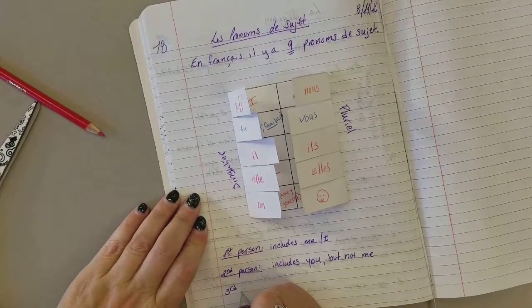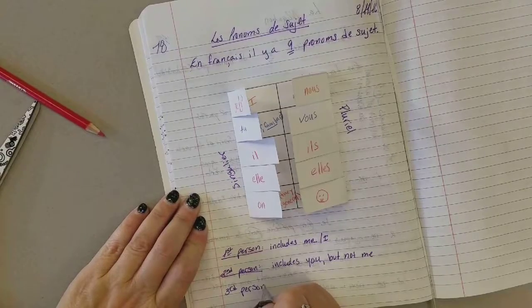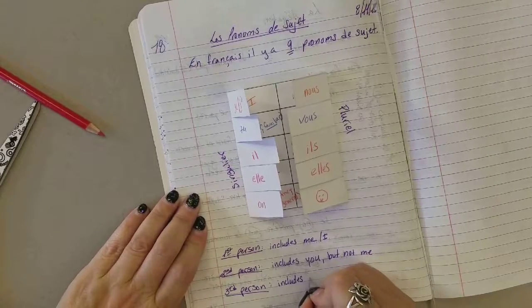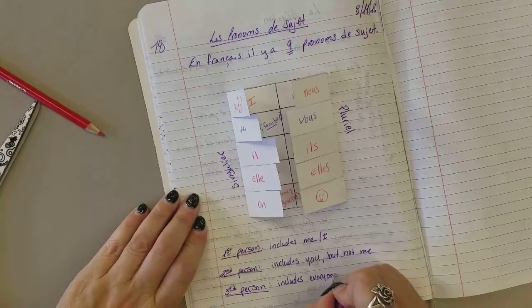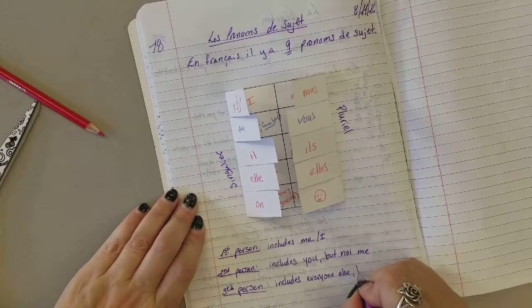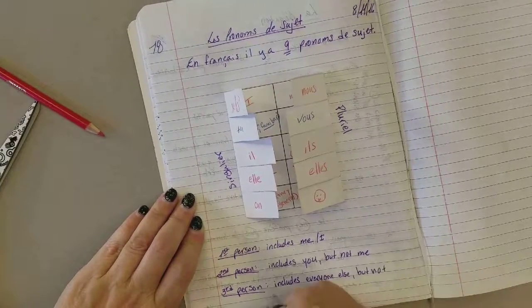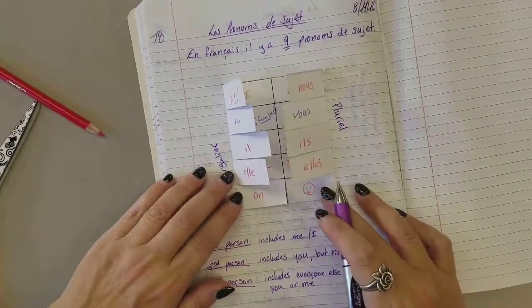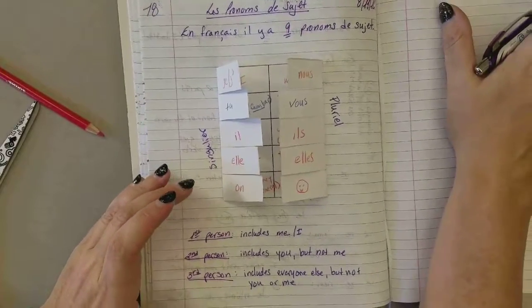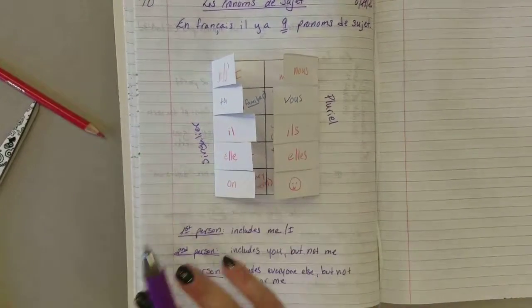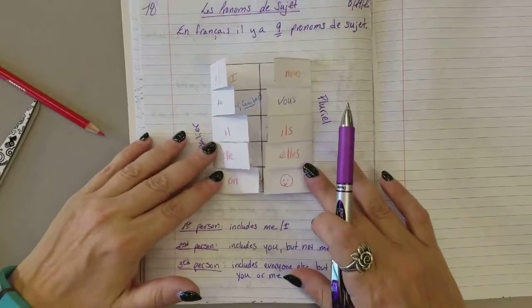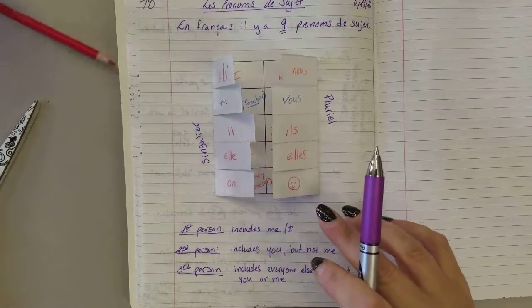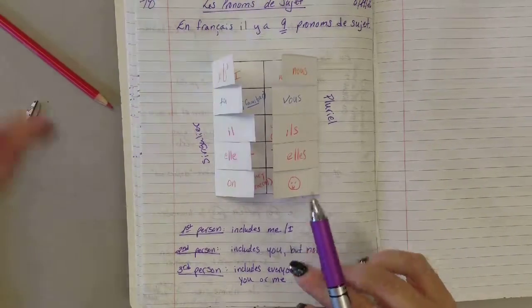And then we have third person. Troisième personne, third person. And this includes everyone else, but not you or me. So it could include all the people in the math department across the hall. It could include people sitting at another table. It could include people on the news or objects like these pencils. Ils sont sur le pupitre, they are on the desk. Okay.